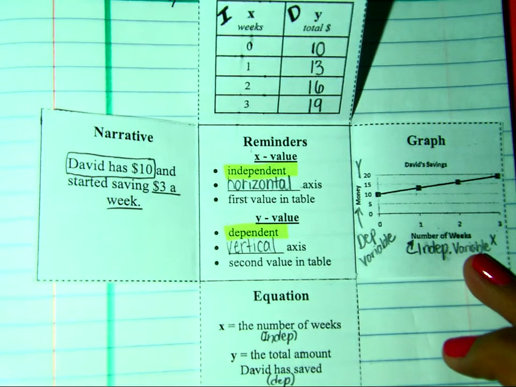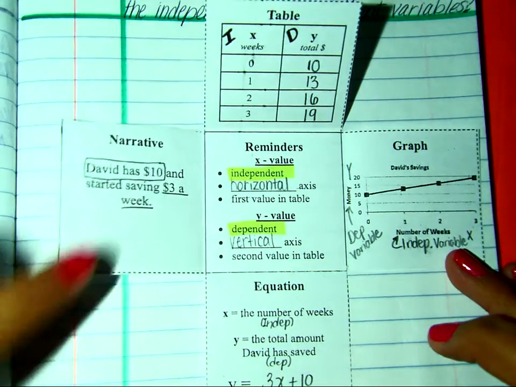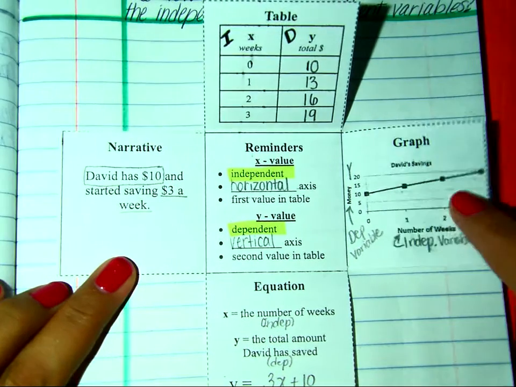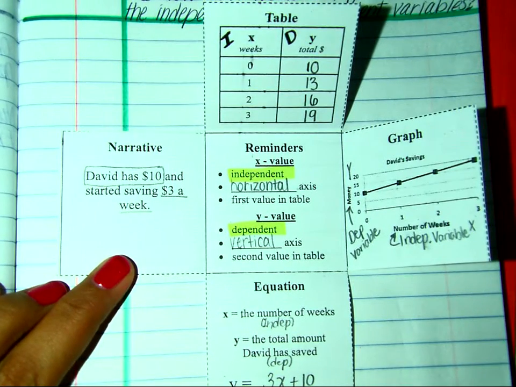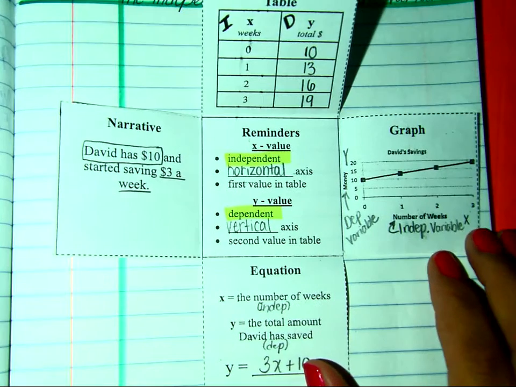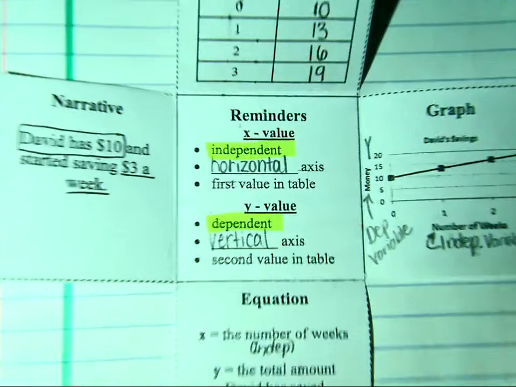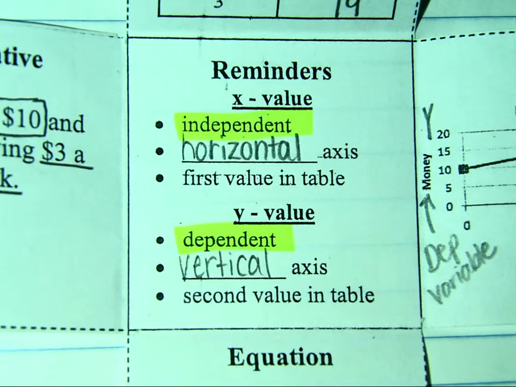And ideally what we want to be able to do is represent this in all three different ways. We want to be able to take a problem situation and represent it using a table, represent it using a graph, and then also represent it using an equation. So the first thing we need to make sure is that we understand the terms that indicate if a variable is either independent or dependent.